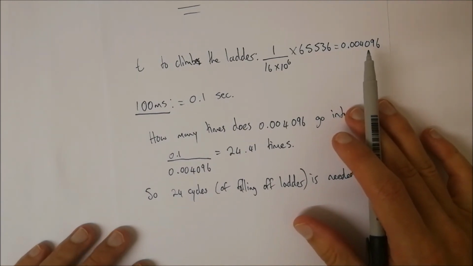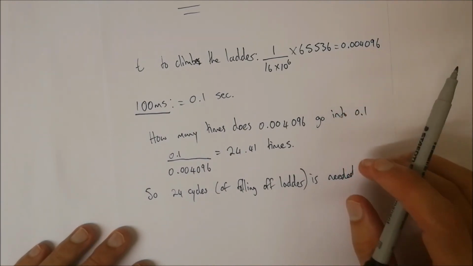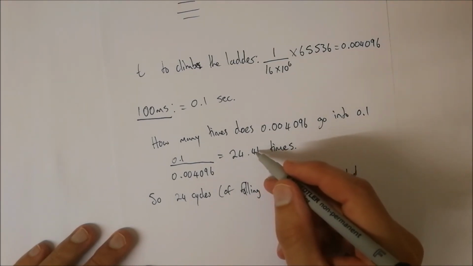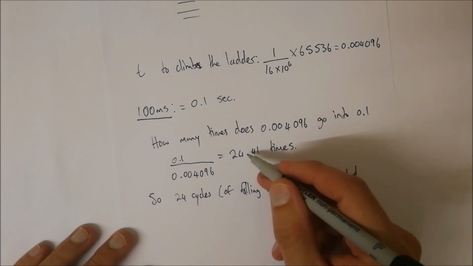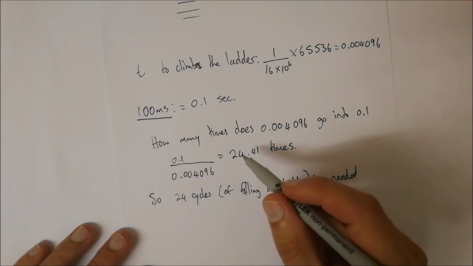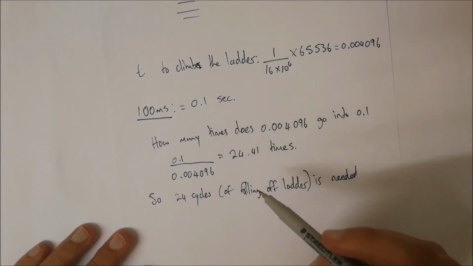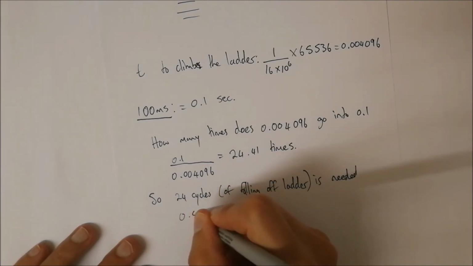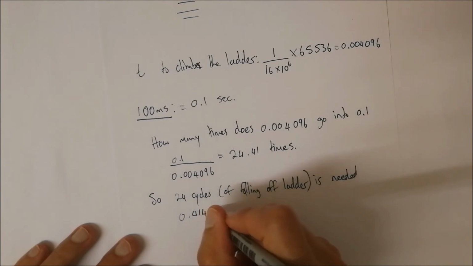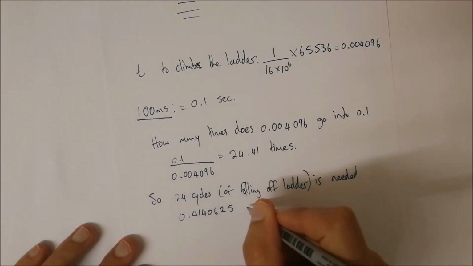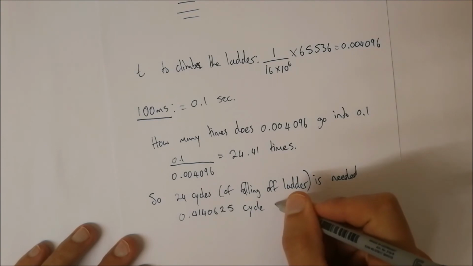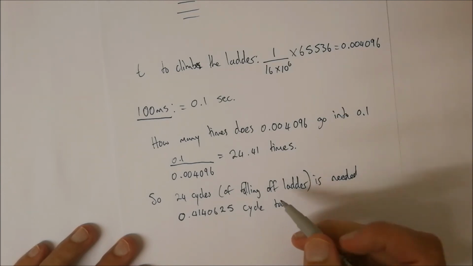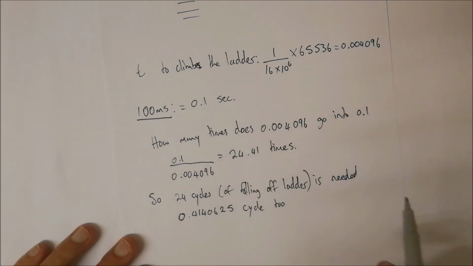Okay, so we've got that to happen, but the problem is that we've now got this 0.41 times, or a fraction. It's basically a fraction of a cycle that needs to happen as well. If you did this on a calculator, you'll see that there needs to be a 0.4140625 cycle too. So we also need to include this last cycle, or fraction of a cycle, that will happen.